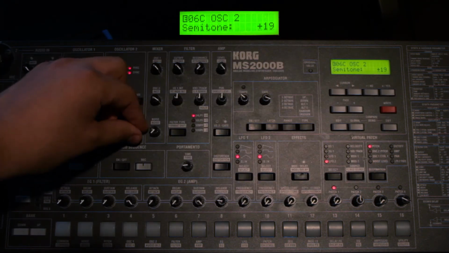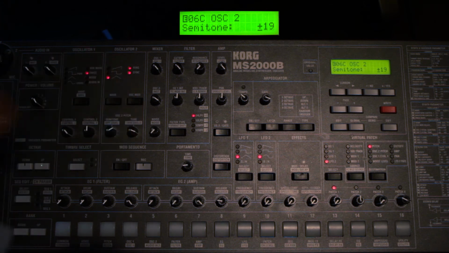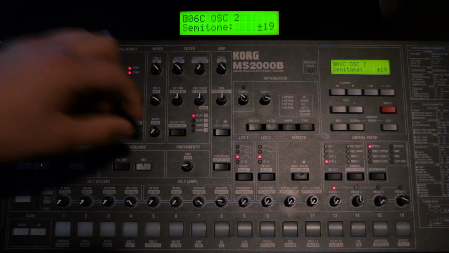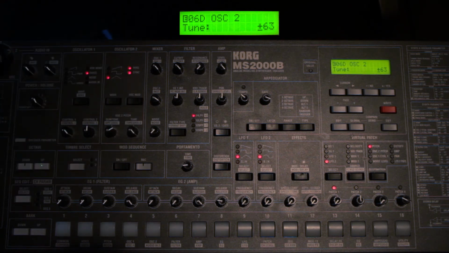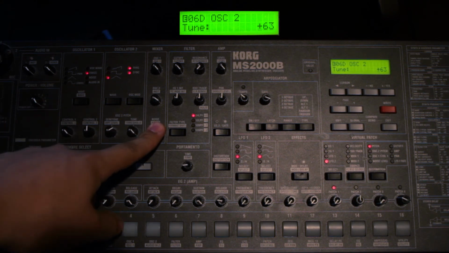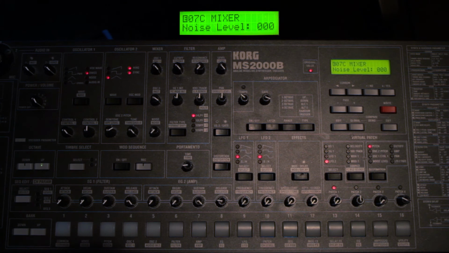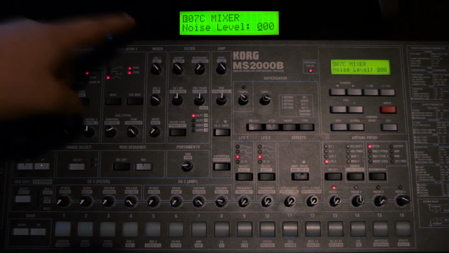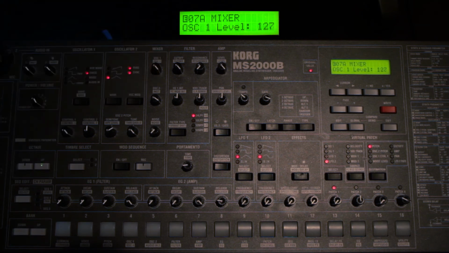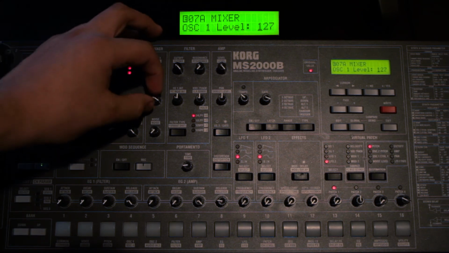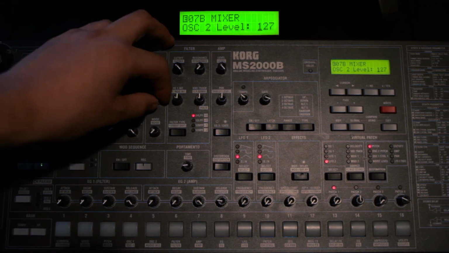And for the tune, it's plus 63, so you just go all the way to the right. Don't mess with the noise just really quick because, yeah, it'll sound nasty. For oscillator 1, the mixer, bring that all the way to the right, 127. Same thing for oscillator 2.